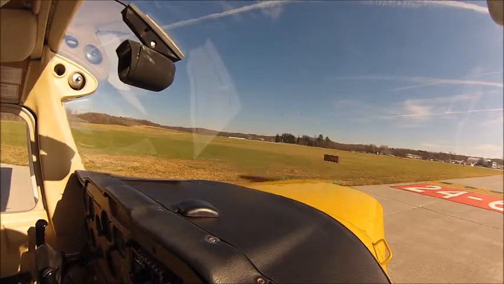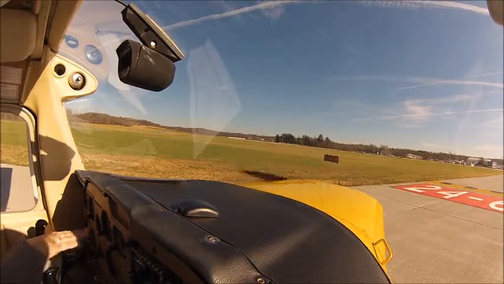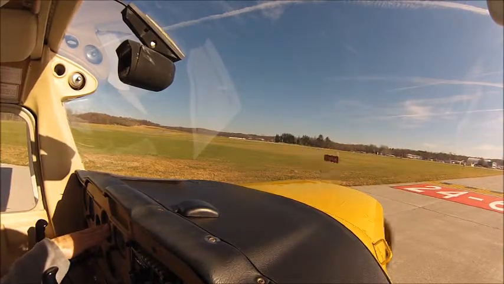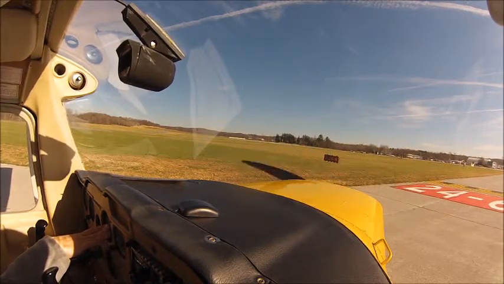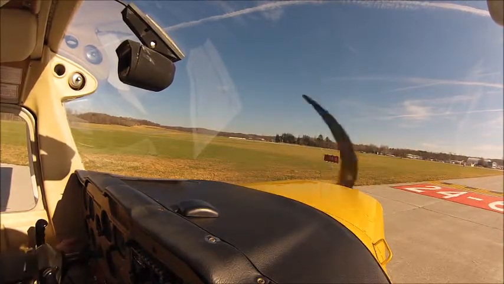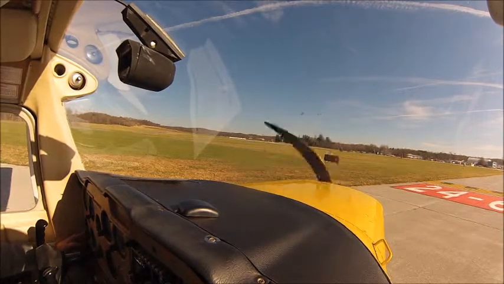Altimeter set. Flight instruments. Airspeed's indicating 0. This guy's not flopping all over the place. Set to field elevation. Checks within 75. Yeah, I think it's set to field elevation. I set it to the altimeter. Seems a little off. 3016? Yeah. It reads a little bit low.